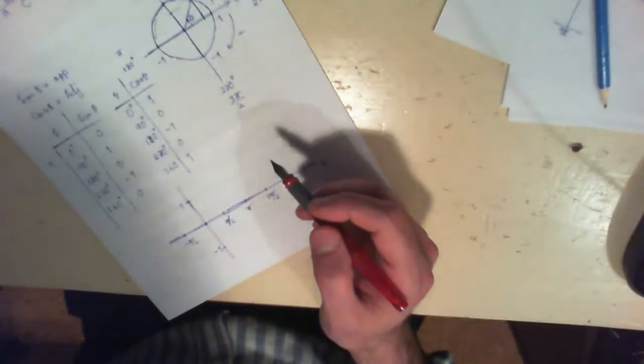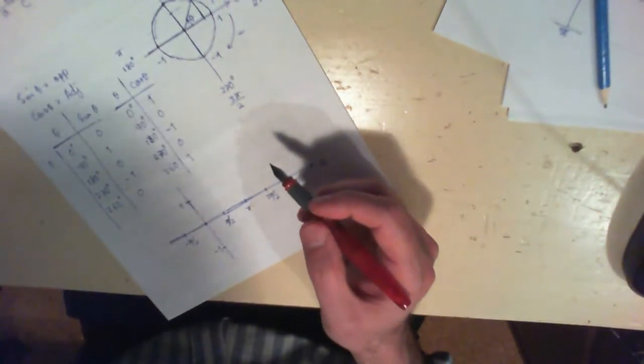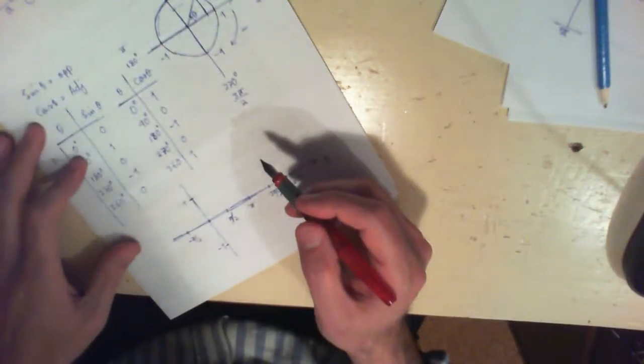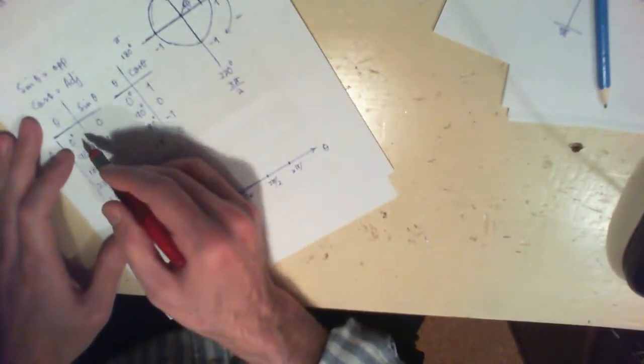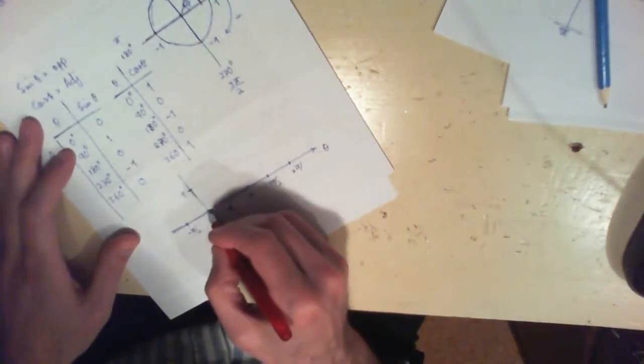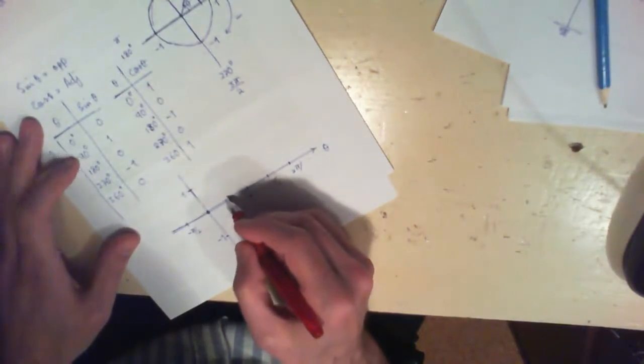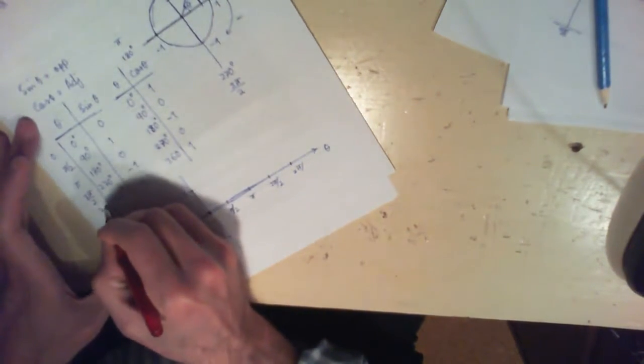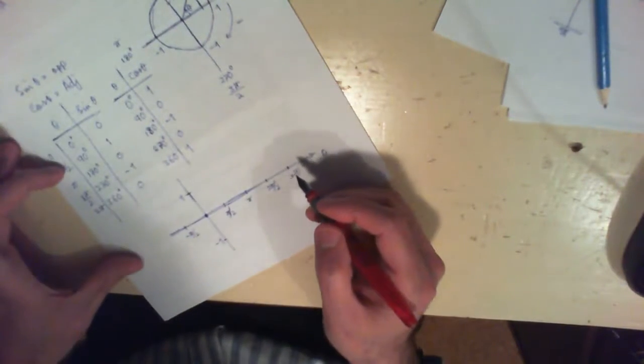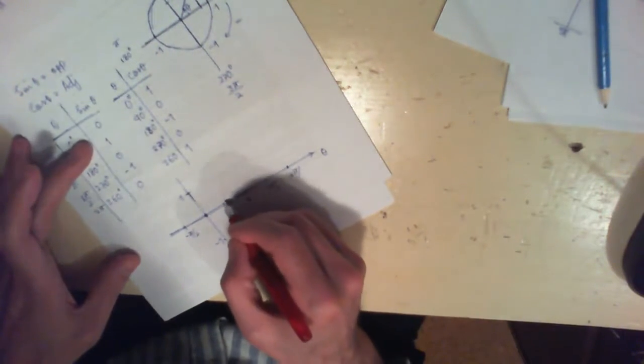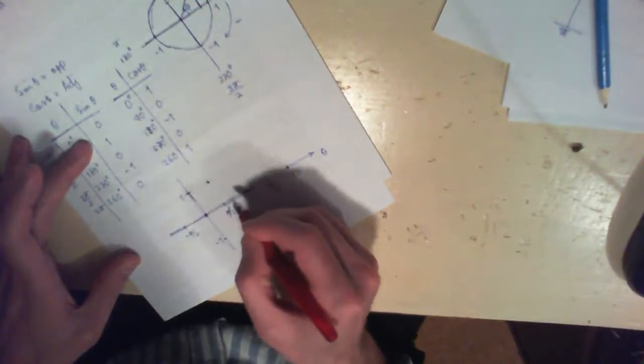So what that means is that you can start with the sine function. The sine of 0 is equal to 0, so that would be this point over here. This is pi by 2, this is pi, this is 3 pi by 2, and this is 2 pi. So sine of pi by 2 is equal to 1, over this point over here.